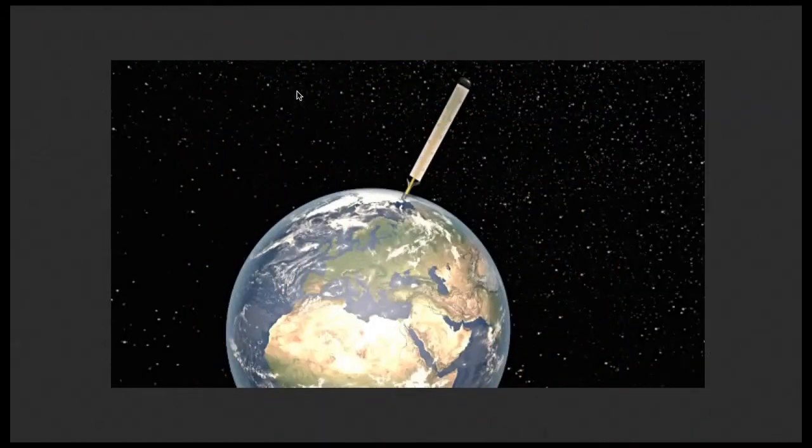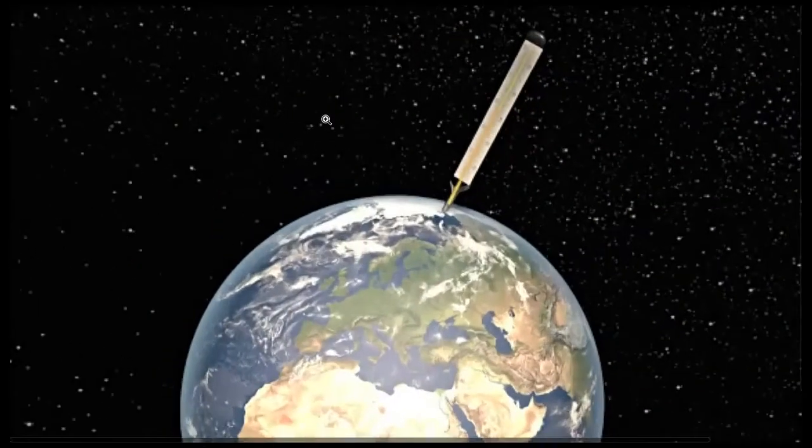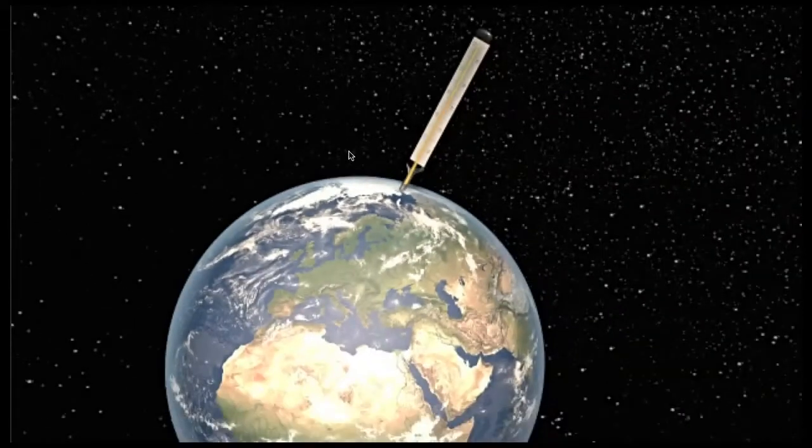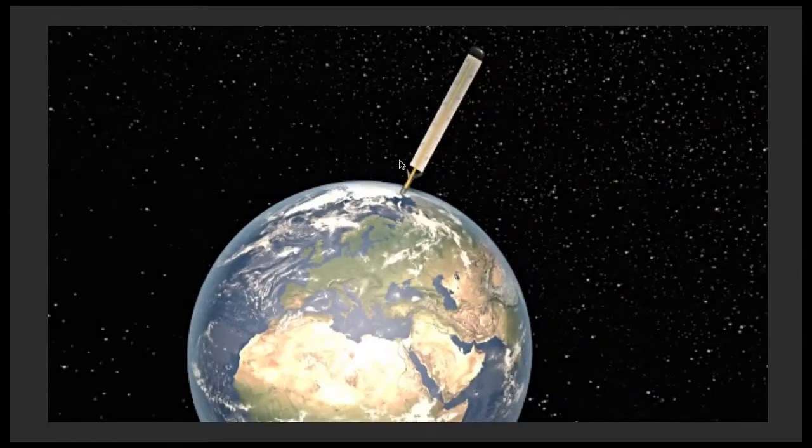Let's see here. The global average temperature is... I can't read that thermometer. I can't even read the scale. Is that Celsius or Fahrenheit? Oh, of course not. Of course this is not how this works.